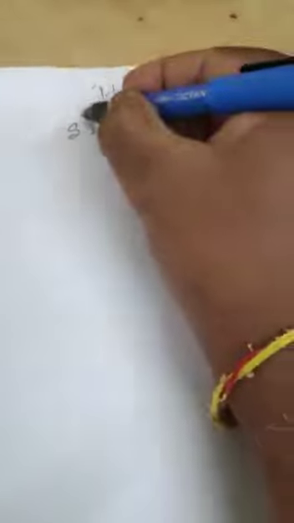As a commerce student, you are familiar with the word interest. Now, today we'll do a chapter on interest. There are two chapters. One is simple interest, another one is compound interest. Now, first we'll do what is simple interest.